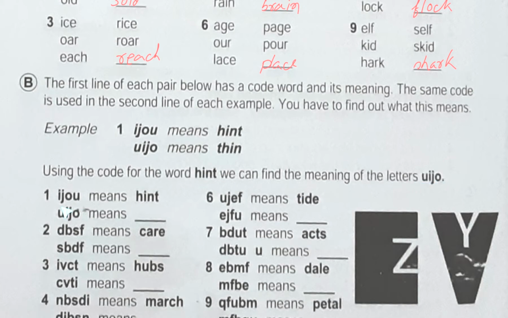So here see, IJOU means hint, UIJO means what will be? See, just change it. How will you change?